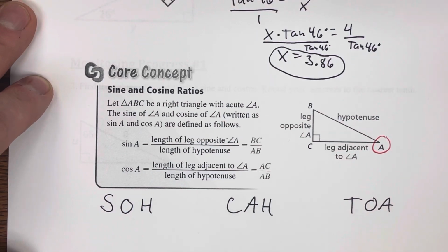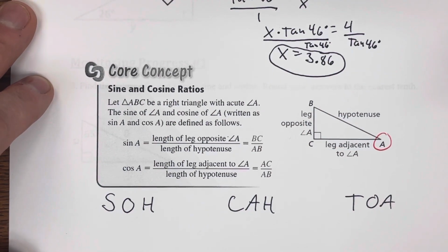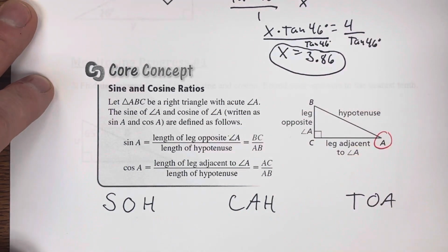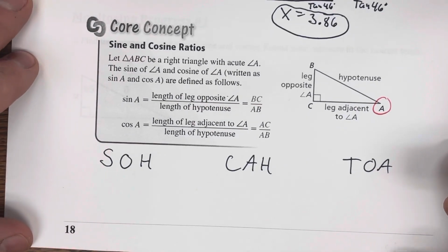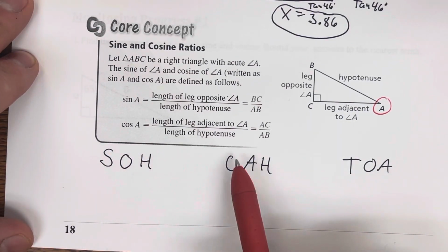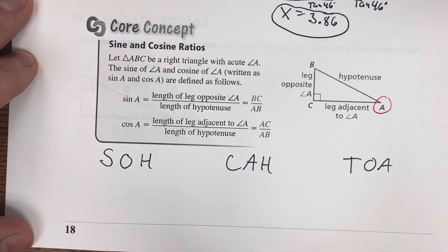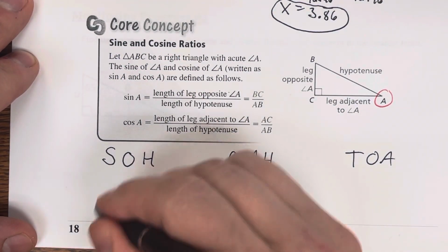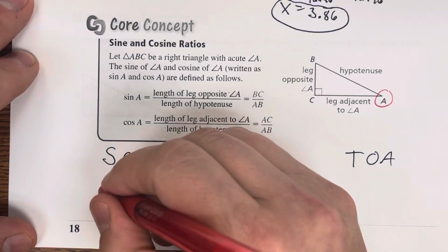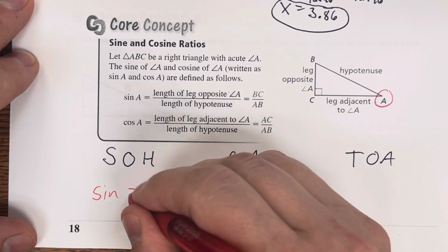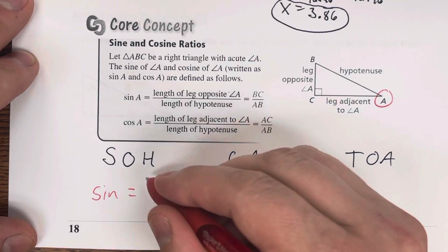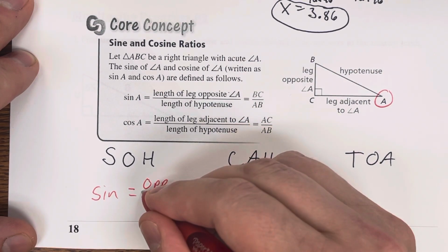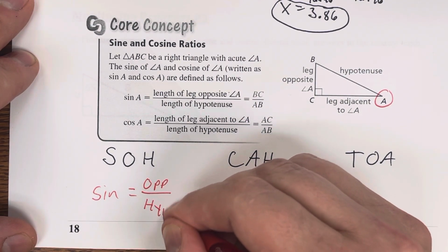So in this process, we now have 3 trigonometric ratios that we can use. We have sine, cosine, and tangent. The mnemonic device that I use to remember these is called SOH CAH TOA. So I can write that down and come up with how these always look. S stands for sine. Okay, so sine is equal to opposite over hypotenuse.